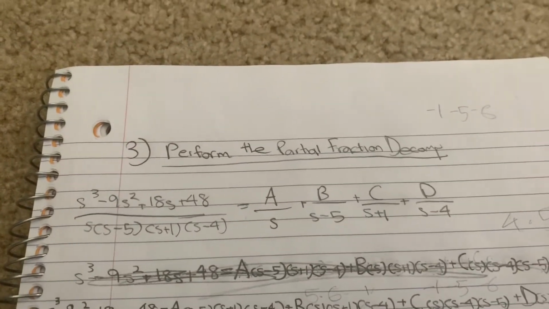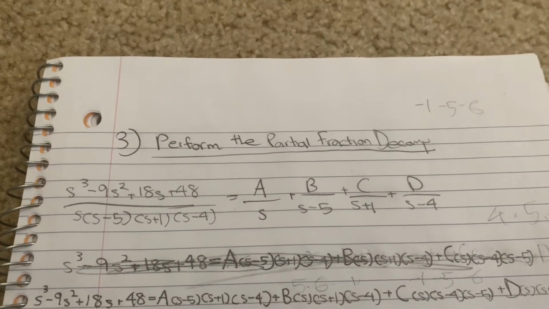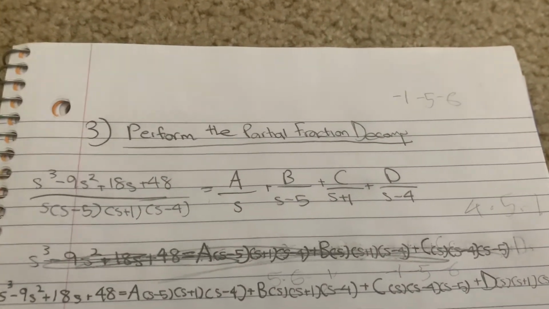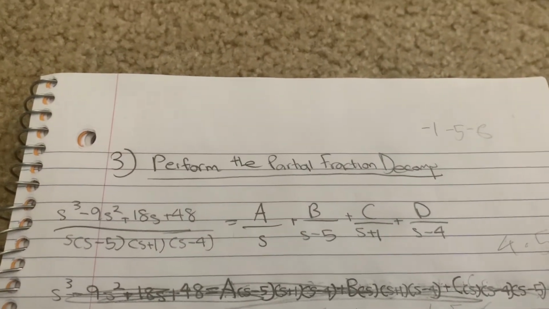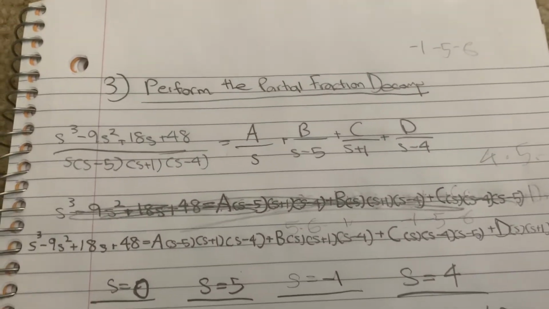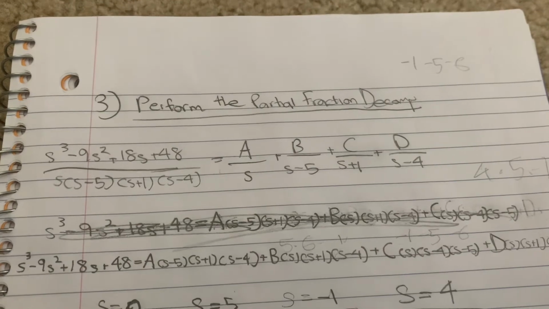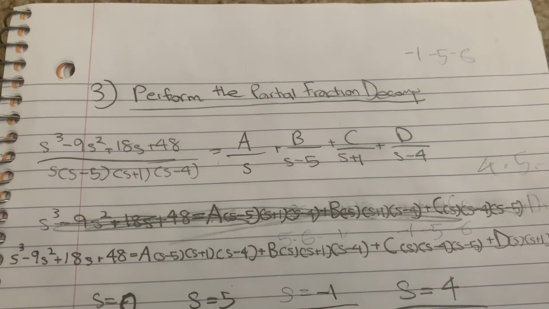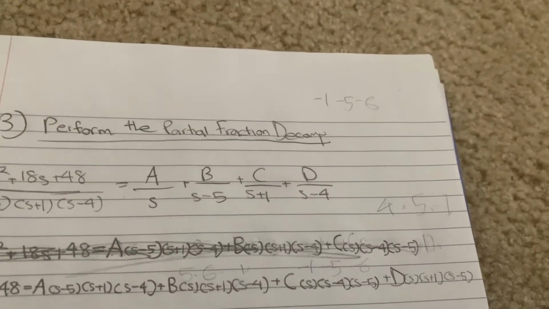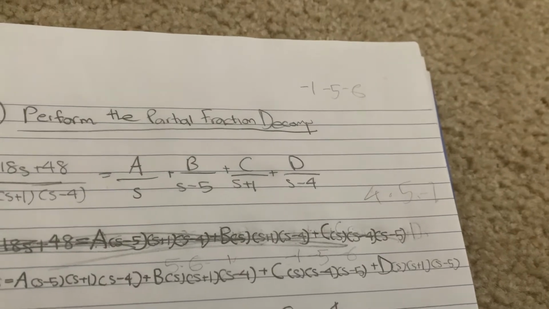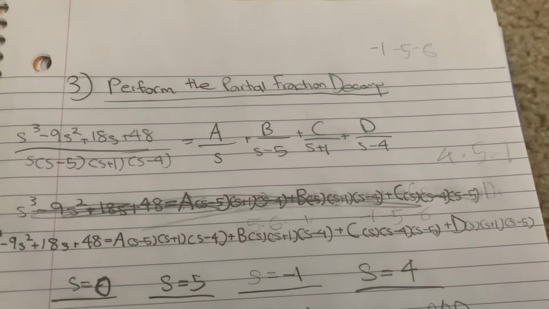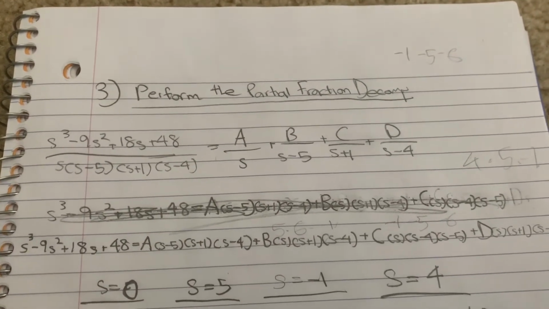So let's take this term and set it equal to a over s plus b over s minus 5 plus c over s plus 1 plus d over s minus 4. Then we multiply by the denominator on both sides, canceling out all the like terms. So we should get s cubed minus 9s squared plus 18s plus 48 is equal to a times s minus 5, s plus 1, s minus 4, plus b times s plus 1 times s minus 4, plus c times s minus 4 times s minus 5, plus d times s plus 1 times s minus 5.